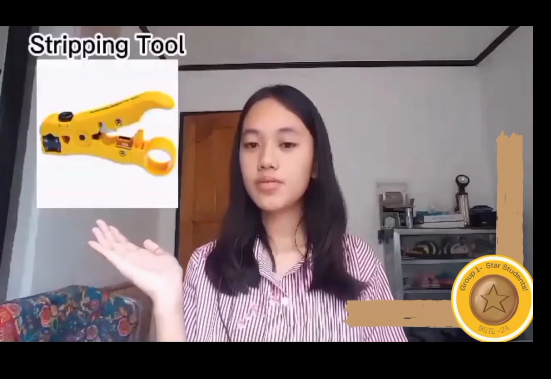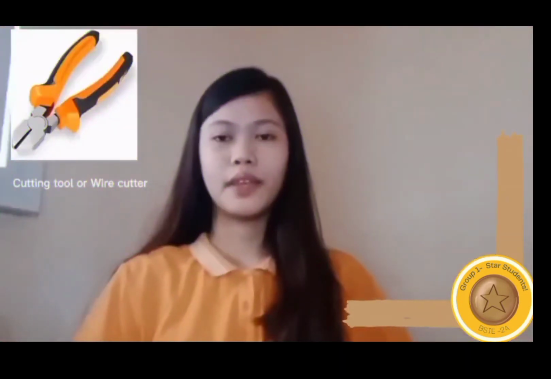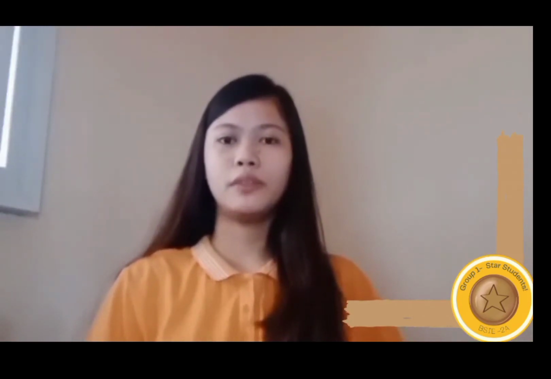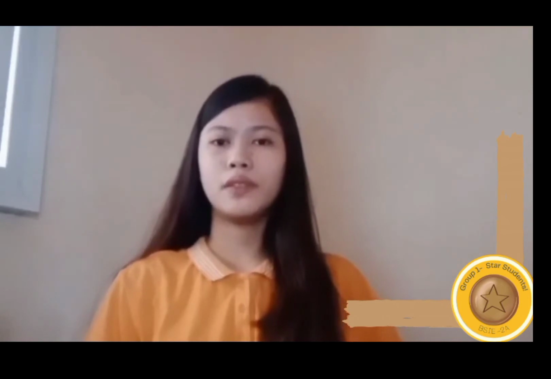This is a stripping tool. A stripping tool is a portable handheld tool used by workers, especially electricians, for removing the protective coating of an electric wire in order to replace or repair the wire. It is also capable of stripping the end portions of an electric wire in order to connect them to other wires or to terminals. A cutting tool or wire cutter is commonly used to cut copper, brass, iron, aluminum, and steel wire. Some wire cutters have insulated handles which ensure that you will not get shocked from the wires you're working with.